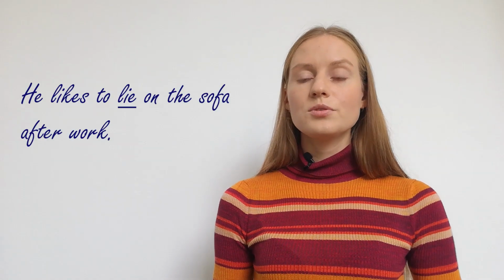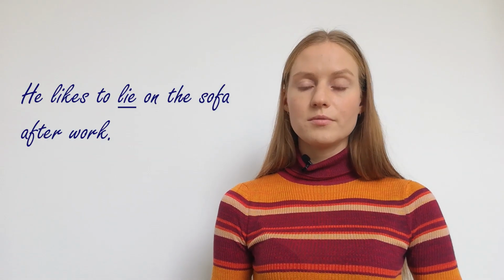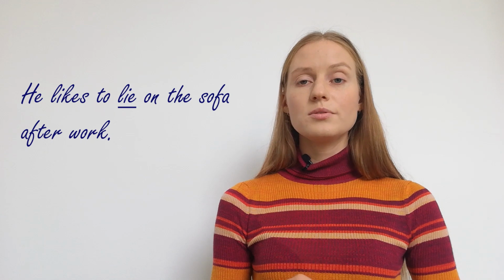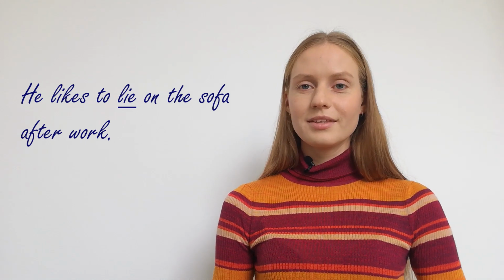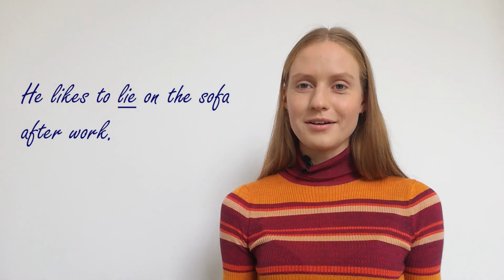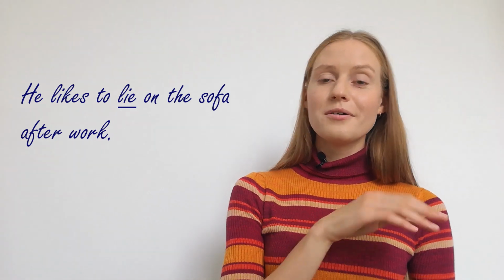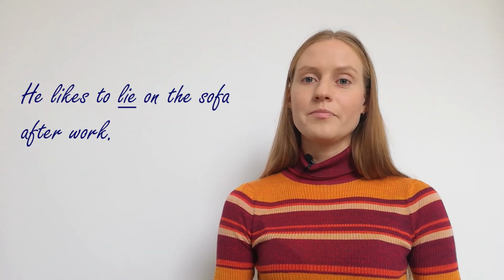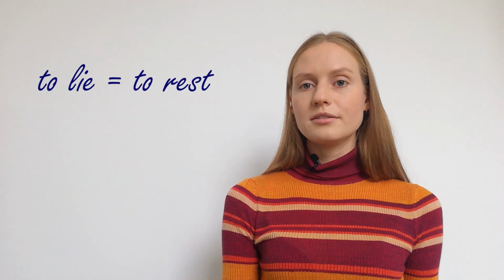He likes to lie on the sofa after work. He likes to lie on the sofa. Yeah? He's not sitting on the sofa. He's no way standing on the sofa. He's putting himself into a horizontal position on the sofa. He's lying on it. He's resting on the sofa. That could be as a synonym. To lie, that means to have a rest.